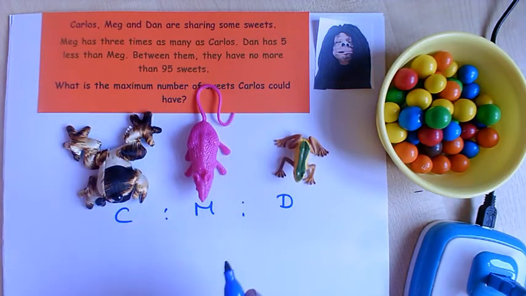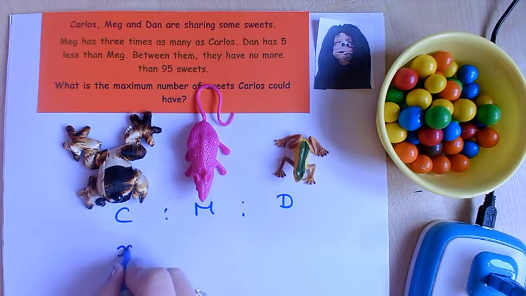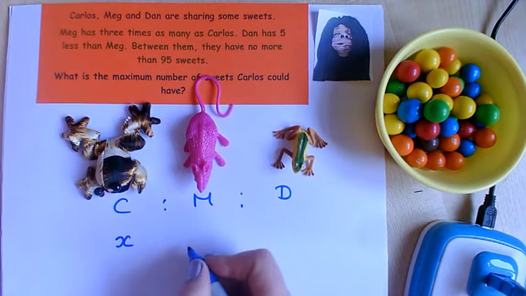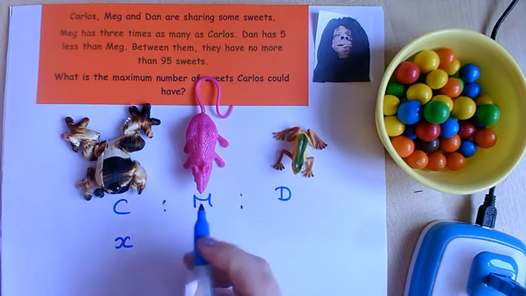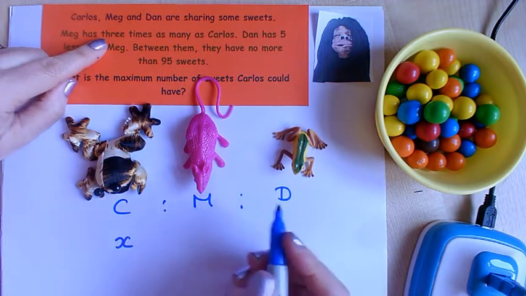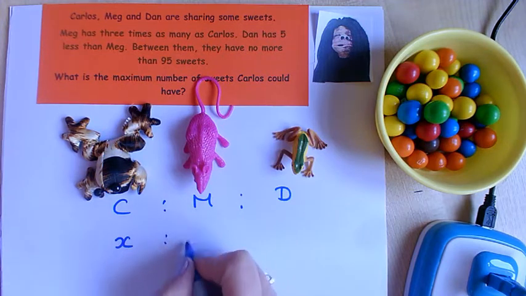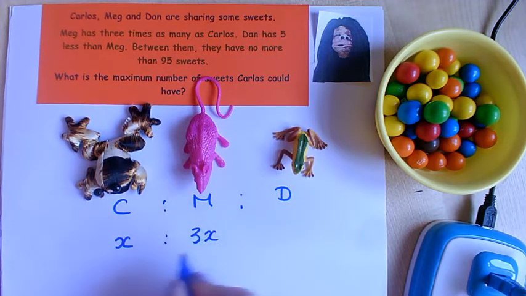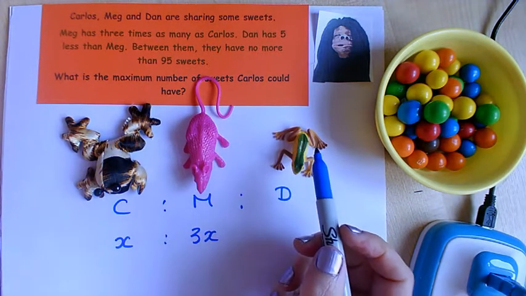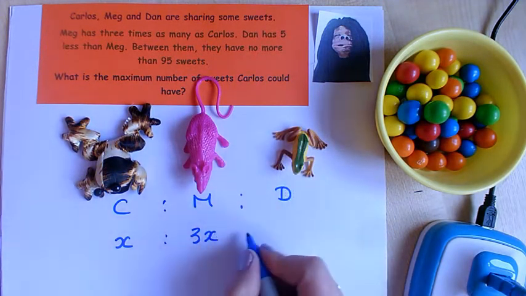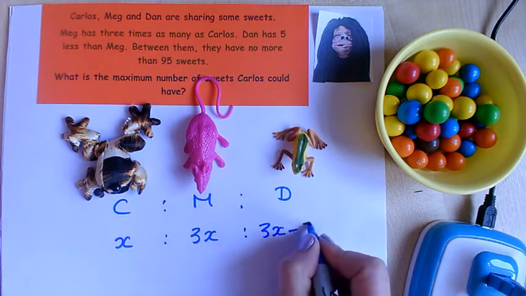So if we come up with an expression for Carlos, let's just be unoriginal and call it x. We know that Meg has got 3 times as many as Carlos. So that's going to be 3x. For every x that he's got, she's got 3 times as many. And Dan has got 5 less than Meg. So whatever Meg's got, take off 5.